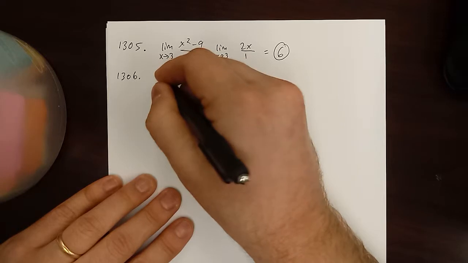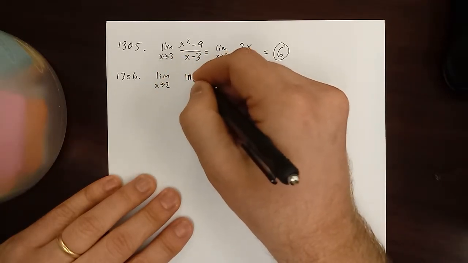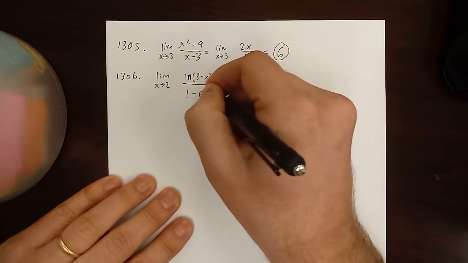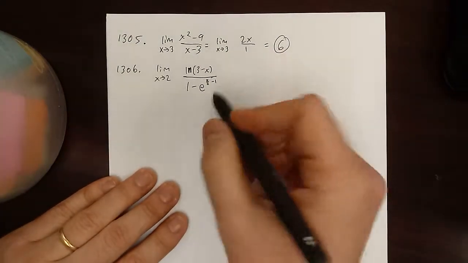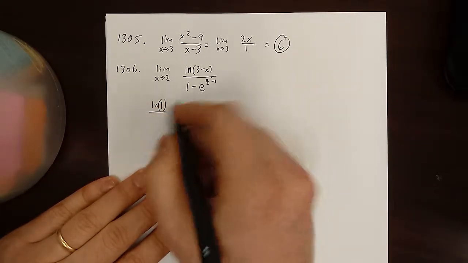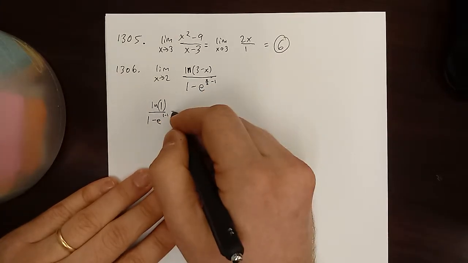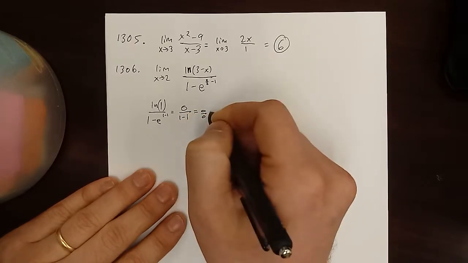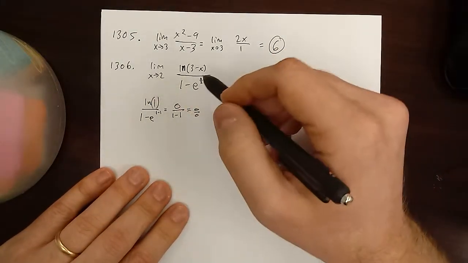13. Limit as x goes to 2 of the natural log of 3 minus x over 1 minus e to the x over 2 minus 1. Gee, that just looks so friendly. Let's try plugging in 2. We get ln of 1, and ln of 1 is 0, and then 1 minus e to the 2 over 2 is 1. All right, so we wind up getting 0 over 1 minus 1, or we get 0 over 0. So now we can go to L'Hopital's rule and drop stuff in.